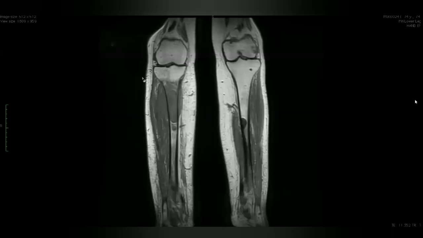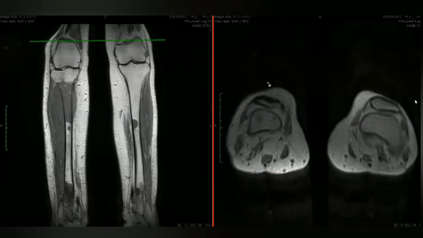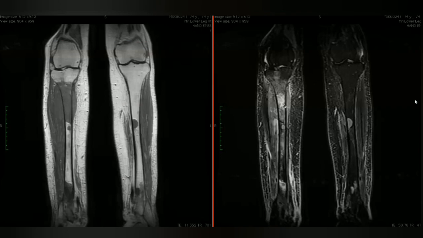Okay, how about this one? Does that help you? I put these two side by side. What does that show? The lesions which were hyperintense on the STIR sequence are now appearing hypointense in the previously mentioned areas, and the muscles on the right side are slightly bulky as compared to the left side.